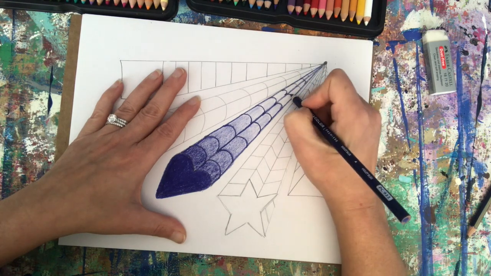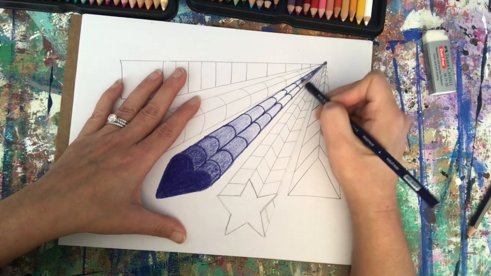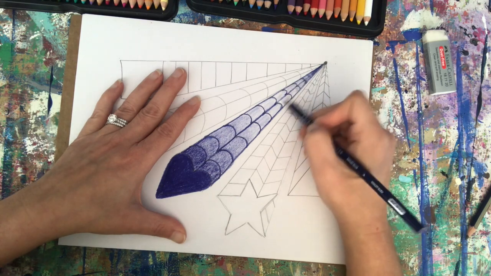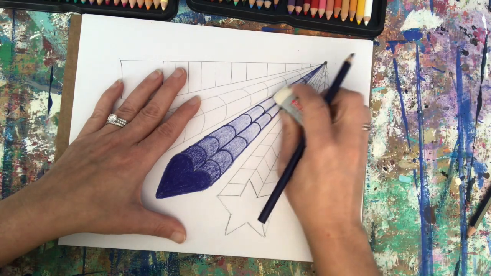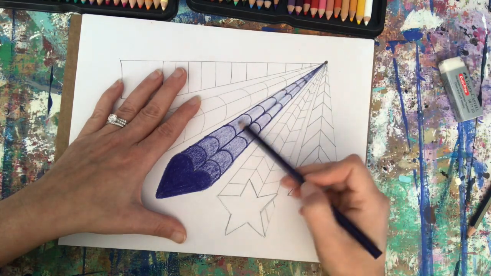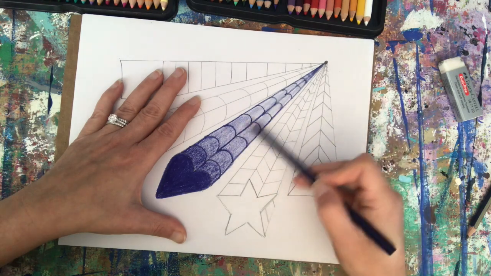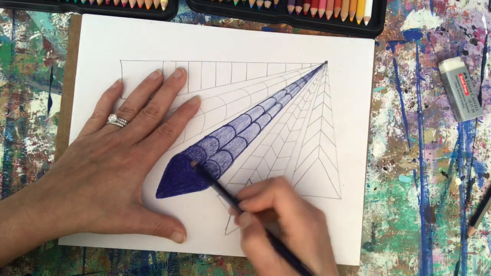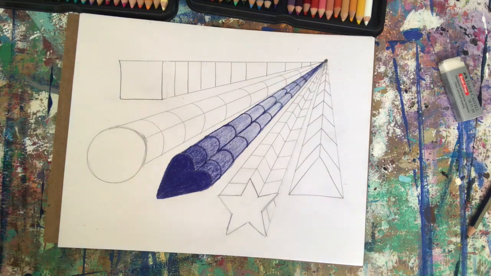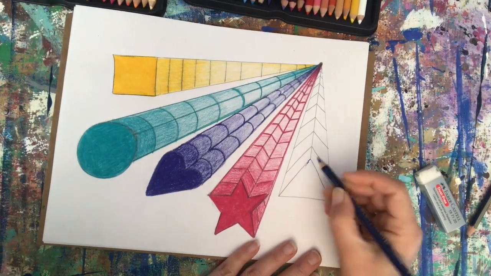I'm going to do the opposite. I'm going to get dark at my vanishing point and ease up. So where the lightest part is the middle. Good thing about colored pencils is you can erase some of it. If you press too dark, you can erase.